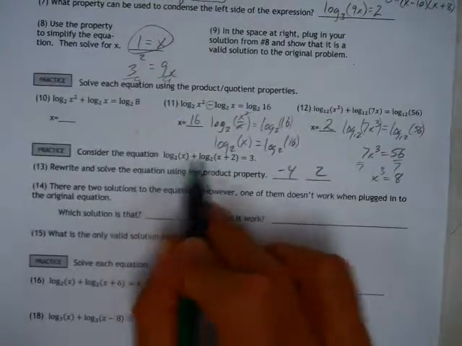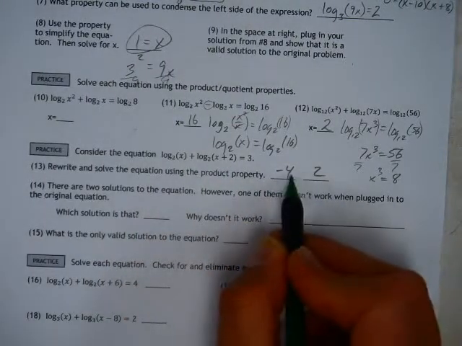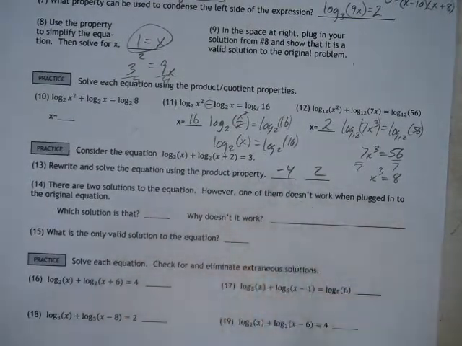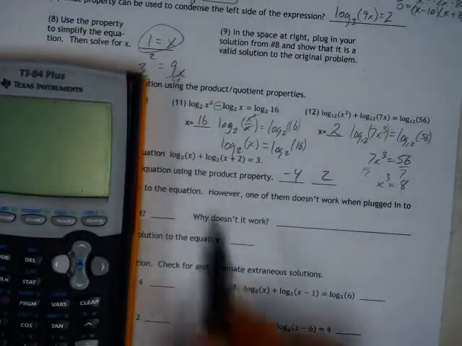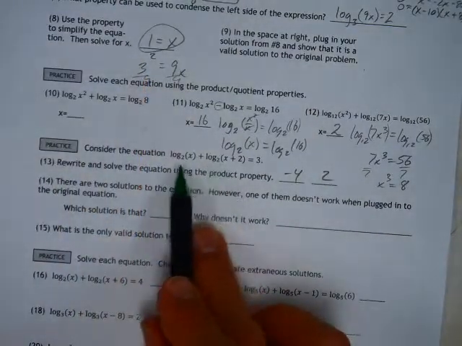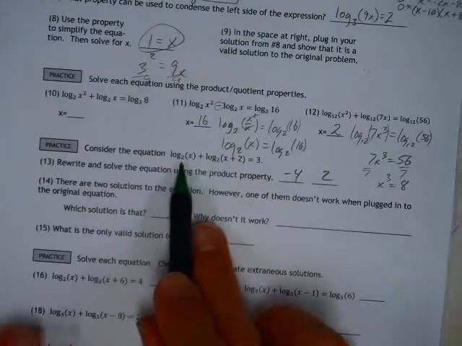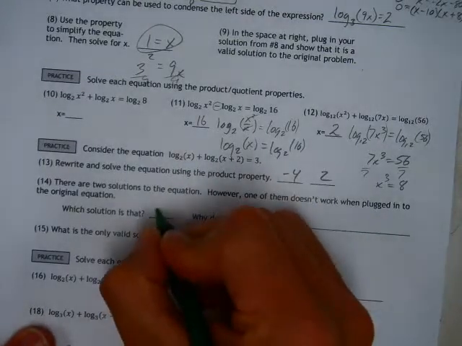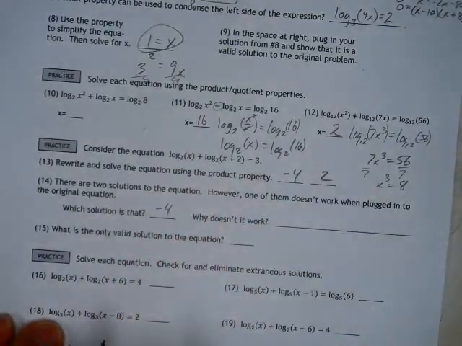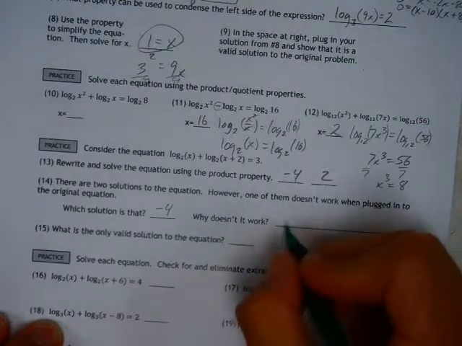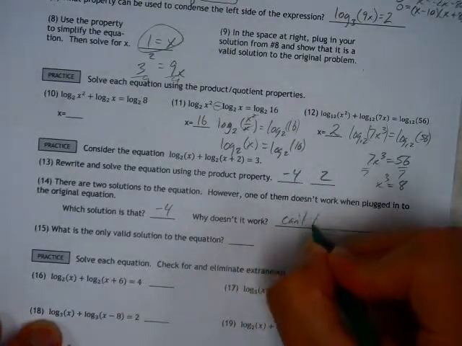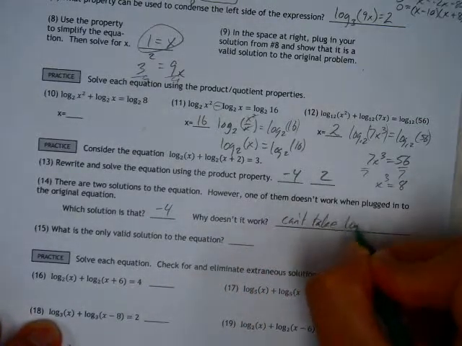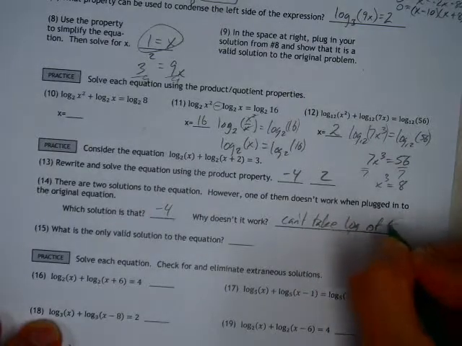Well, if you check it with your calculator, it's going to say some sort of angry message to you. Well, first of all, you can't plug it into your calculator, at least yet, because of the base 2. So the answer that doesn't work is the negative 4. And why doesn't the negative 4 work? You can't take the log of a negative number.